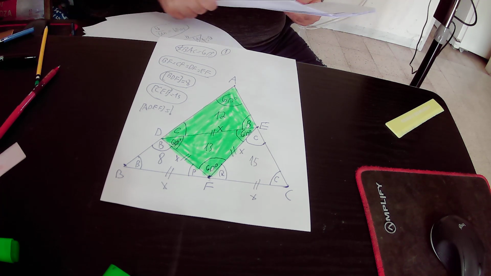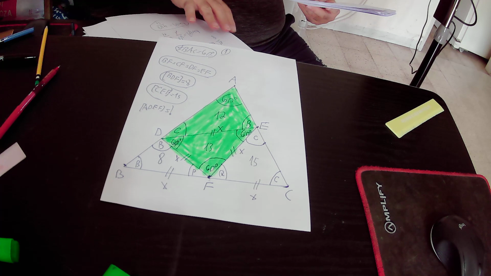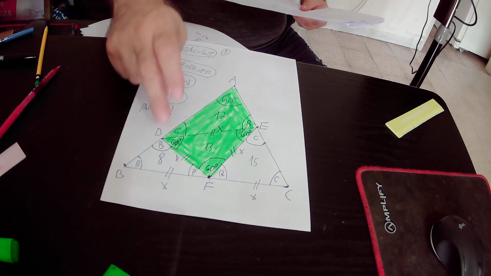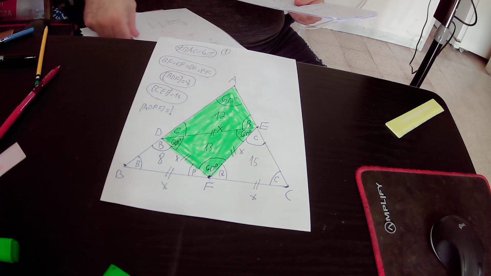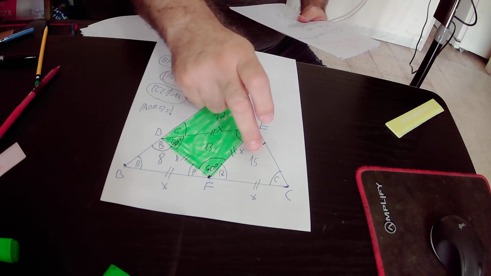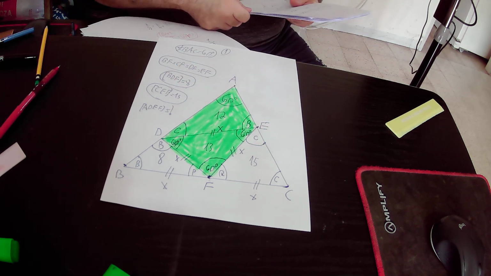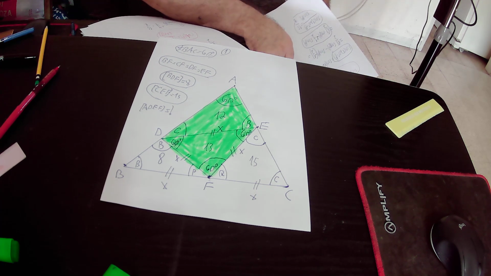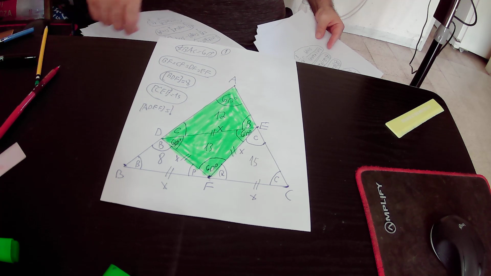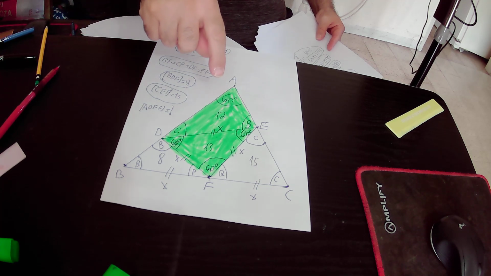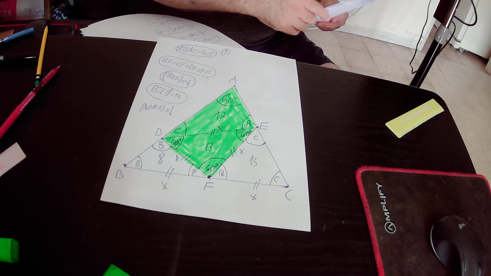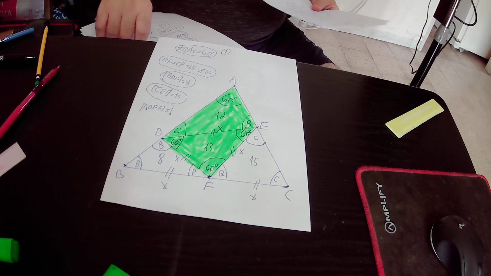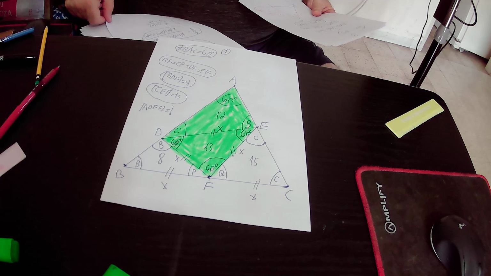And we also know that the area of triangle DBF equals 8 square units, and the area of triangle EFC equals 15 square units. And we want to find out the area of the green quadrilateral ADEF.